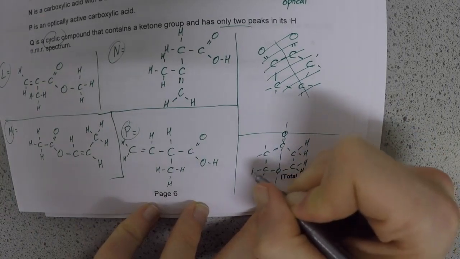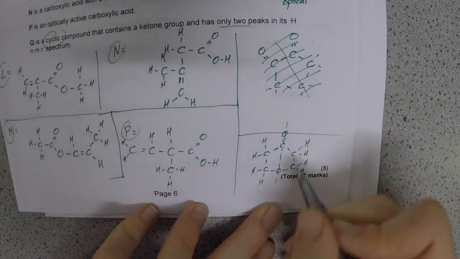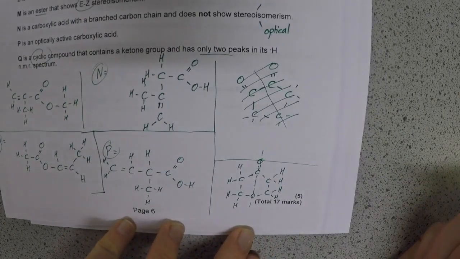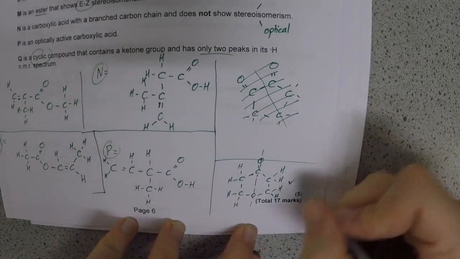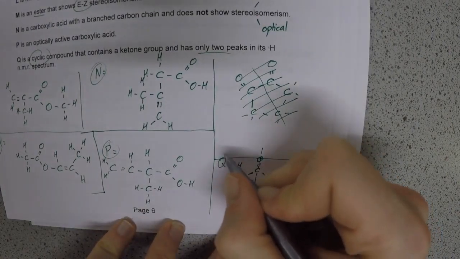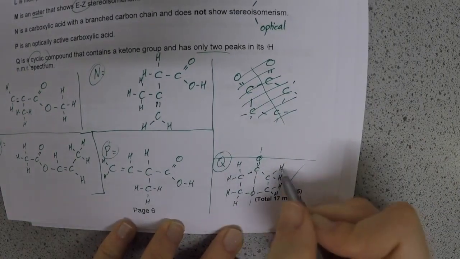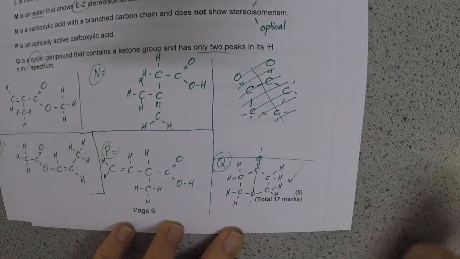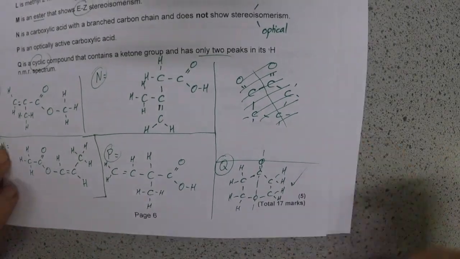So my numbers all match and I've got my various pairs. Bingo, that's the right one. Okay, we've got it. Q. See how this side and this side are equivalent. So that's one pair and a second pair. So I get 2 peaks only. Done.